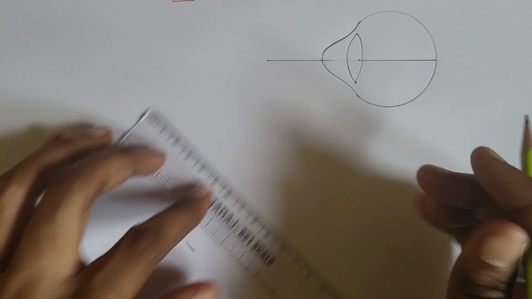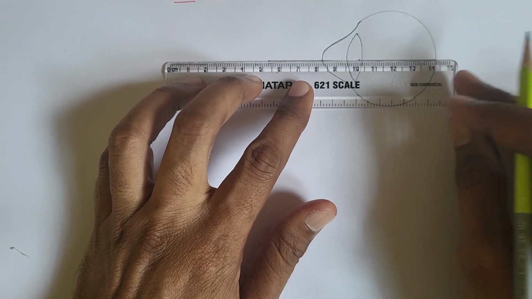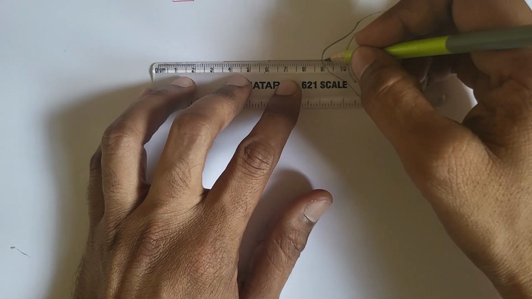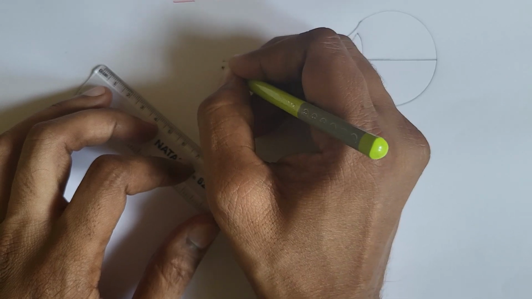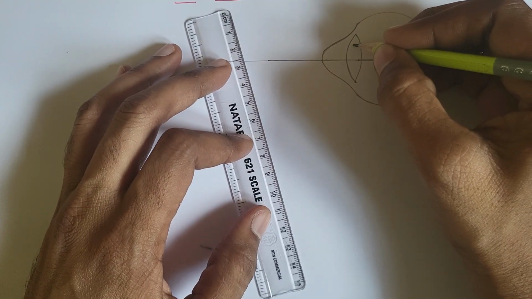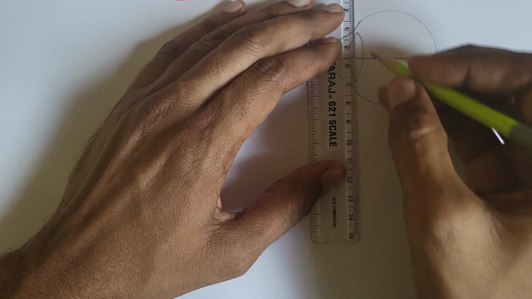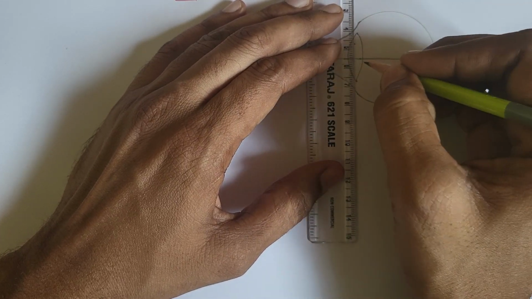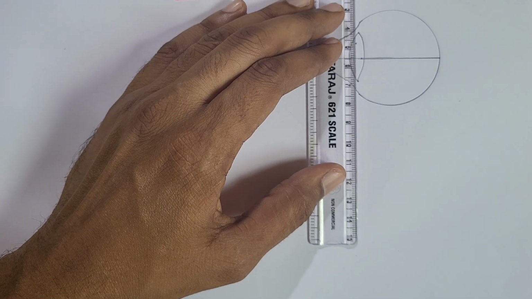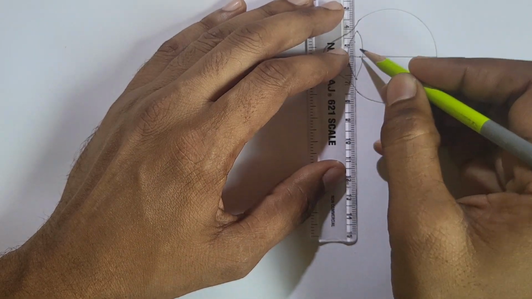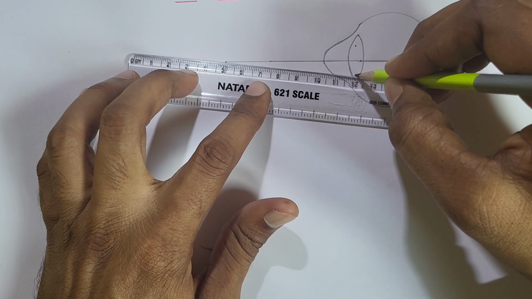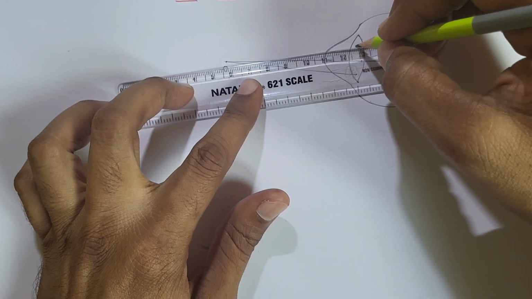Still what is remaining? Now this line you make thick and extend this line to 2 centimeters more. This is going to be the object. From here, equidistant, above 0.75 centimeters and below 0.75 centimeters, keep 2 points, and from this point you join these lines now, and this point also you join this line.